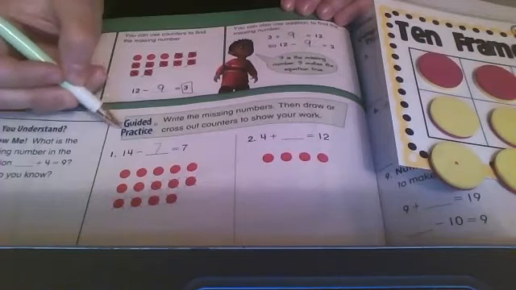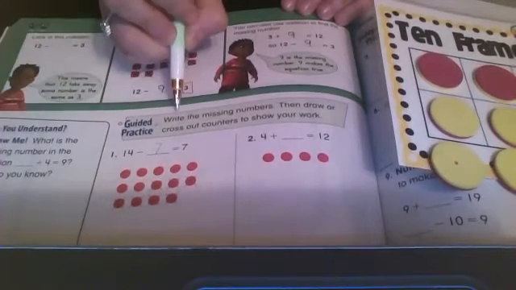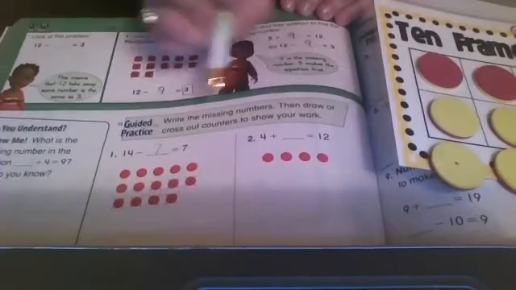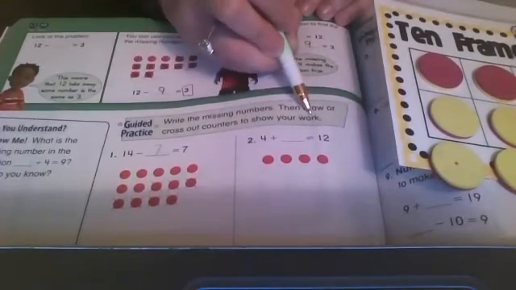Okay? All right, so let's go ahead and look at our guided practice together. It's asking us to write the missing numbers, then draw or cross out counters to show your work. Okay, so they've gone ahead and drawn in counters for us to begin.